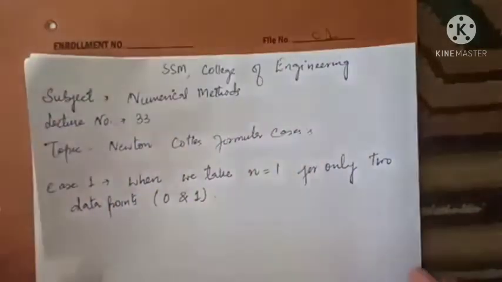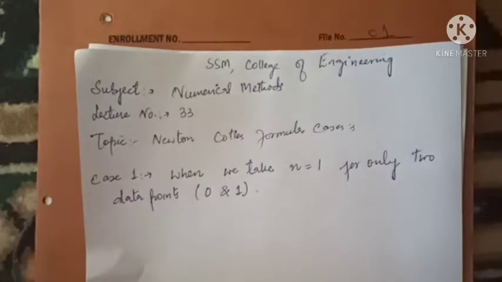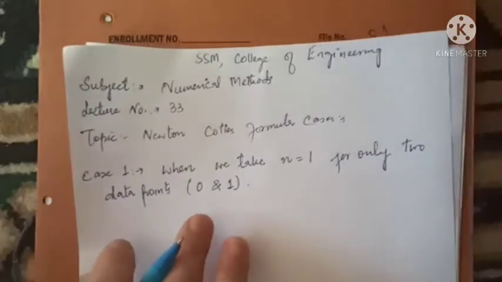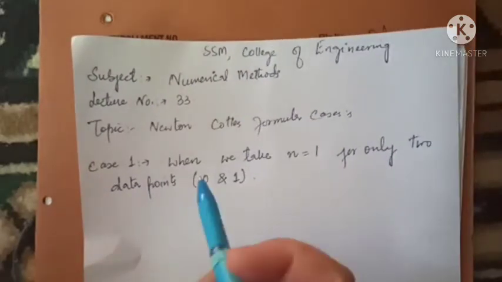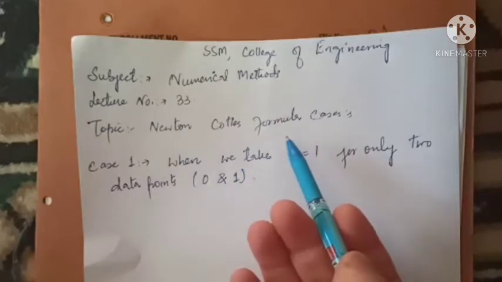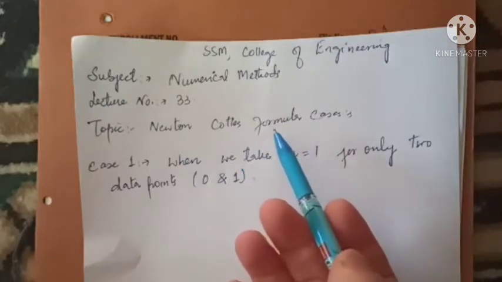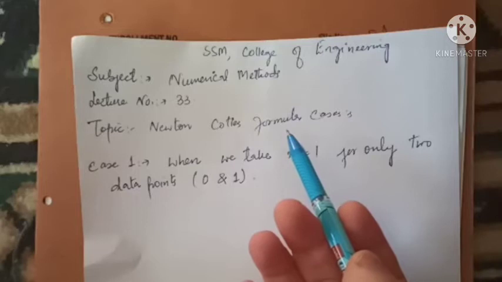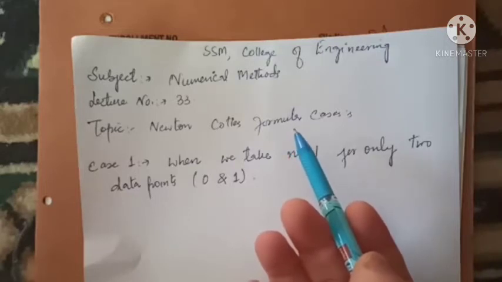Hello, Assalamu alaikum. So today we will see lecture number 33 from the subject numerical methods. In the last lecture we derived the Newton Cotes formula. Today we will see how we can have different cases for the Newton Cotes formula.